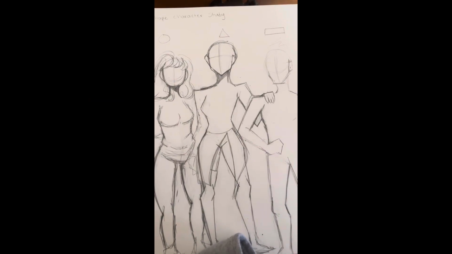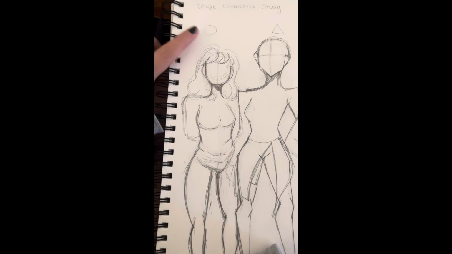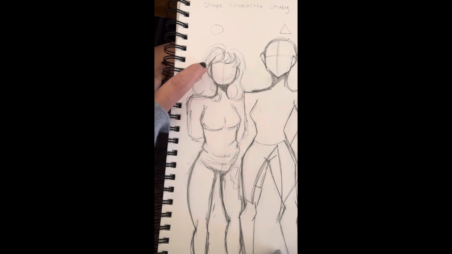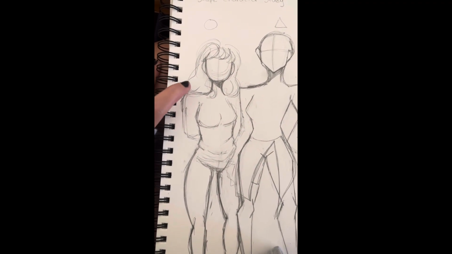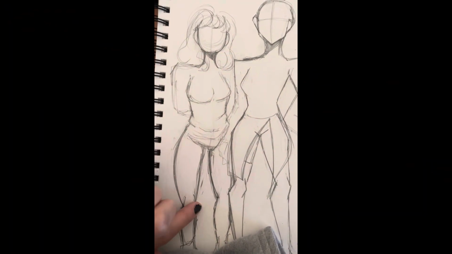Okay, so I have some sketch examples of what I mean when I say shapes. We've got, for example, circles. She's got very soft, very round features here, round ears, round face. Her hair kind of softens her figure a little bit. Rounder shapes pertaining to the body.